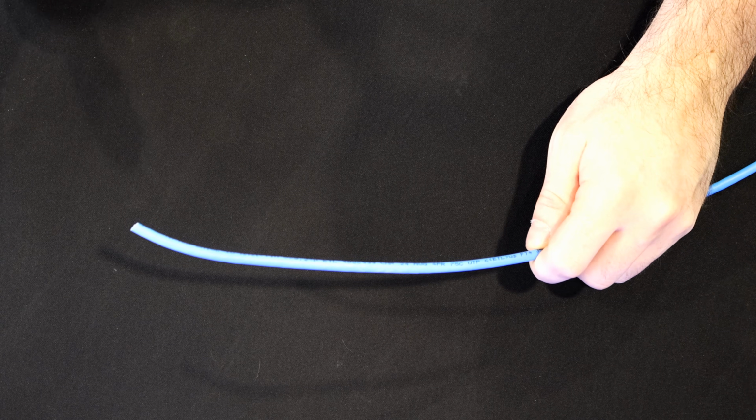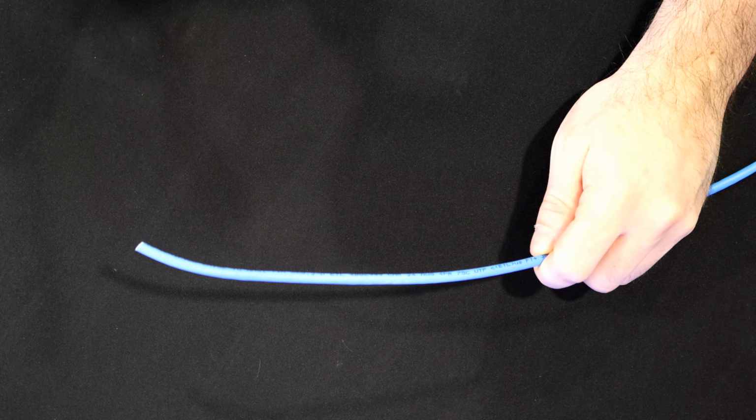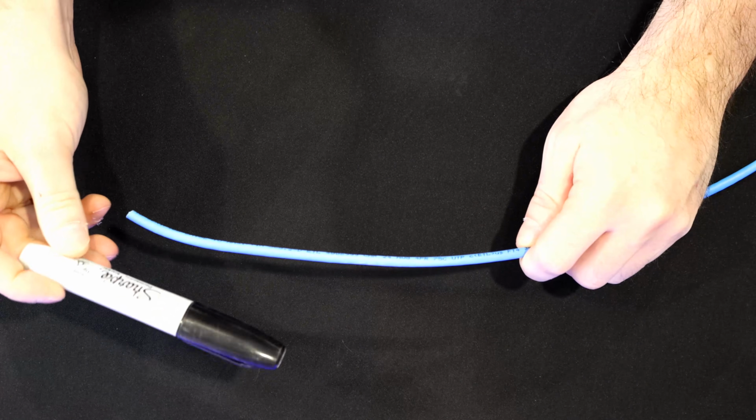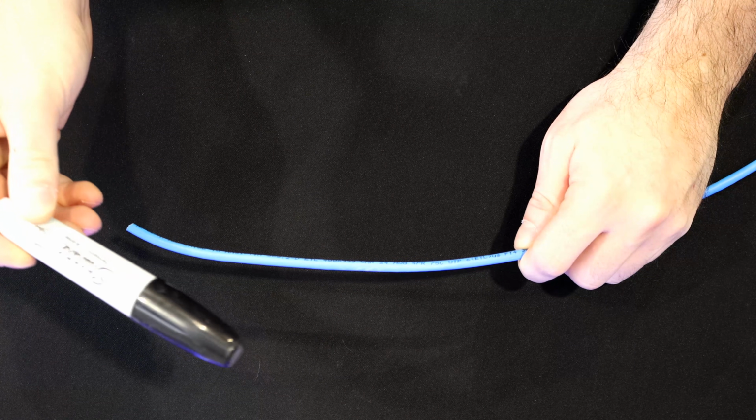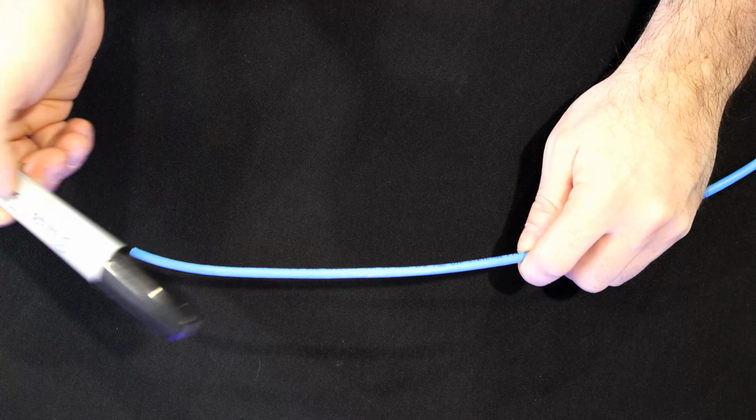The first cable labeling tool we'll talk about is probably the cheapest tool you could buy, and that is the Sharpie. This Sharpie is a little bit thicker. I typically wouldn't use this one, I'd use a smaller one, but it will still work to mark our cables.